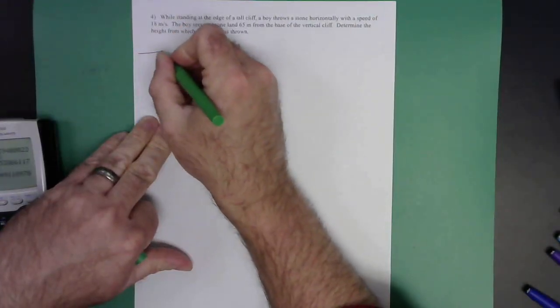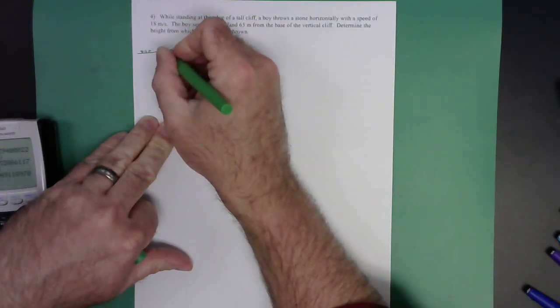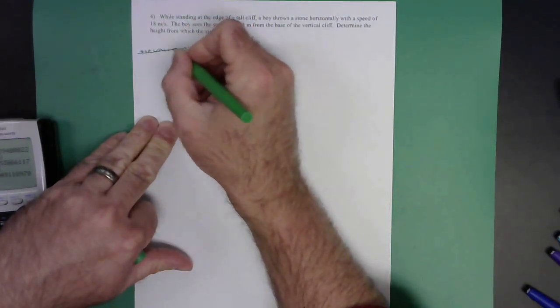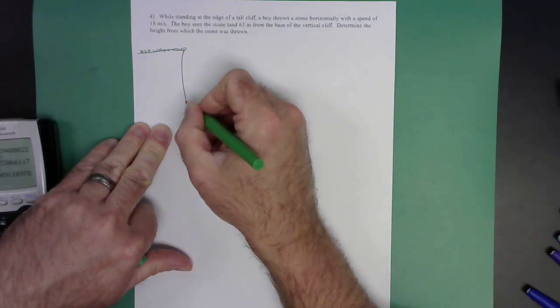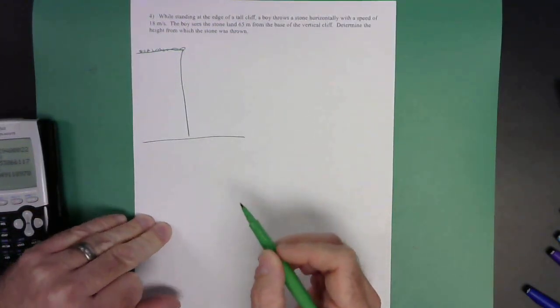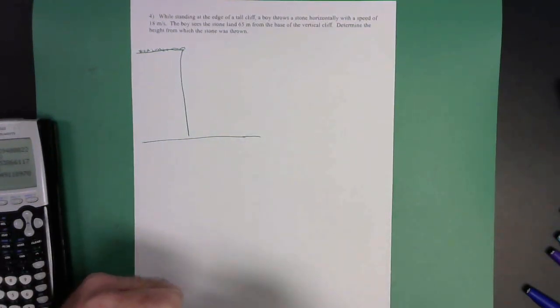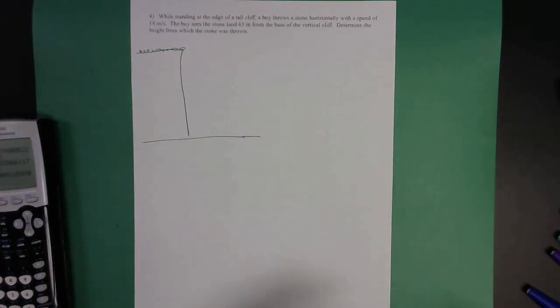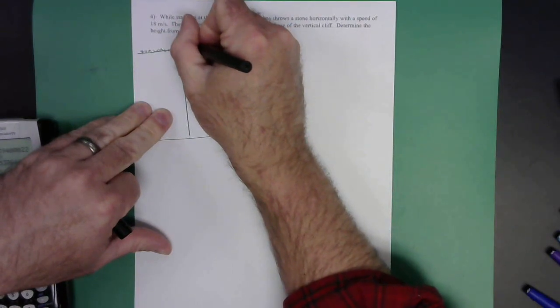So here we go. Here's our cliff. Right, some grass, and there's the edge of the cliff. We know that he's going to throw a stone horizontally off the top here.